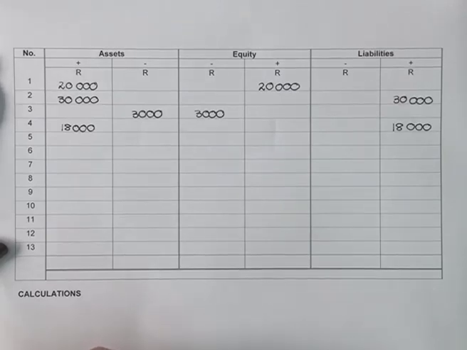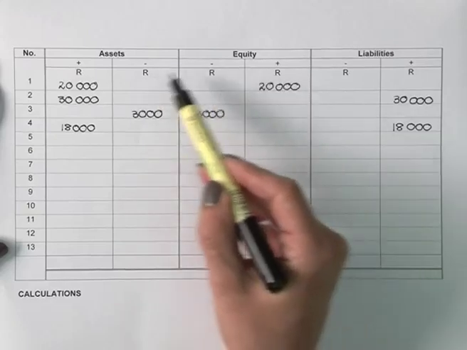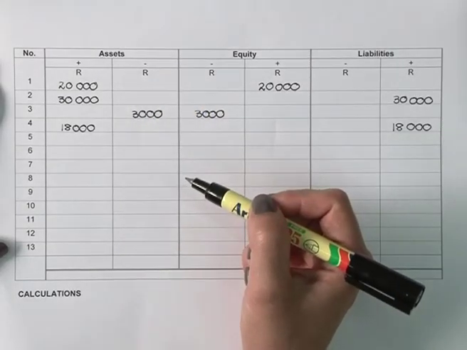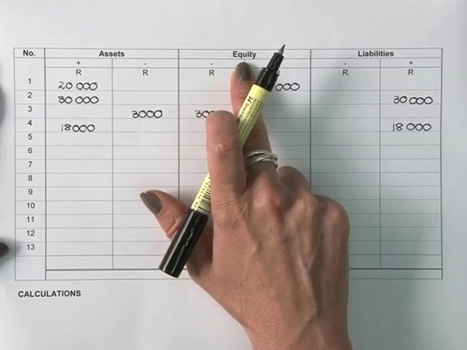Redhead brought a desk, chair and filing cabinet from her home to be used in the entity. Its value amounted to 2,600. Now Redhead, if you refer to the first transaction, she was the owner of this entity. So if the owner enters into an activity, we'll have to have a look at the equity element of this basic accounting equation. So Redhead brought the desk, chair and filing cabinet.